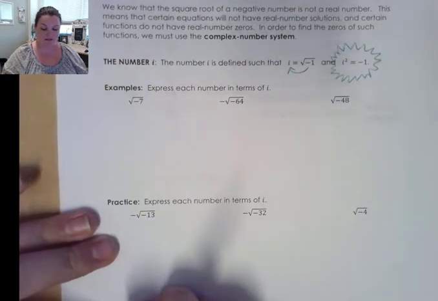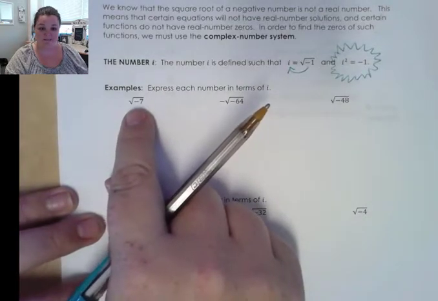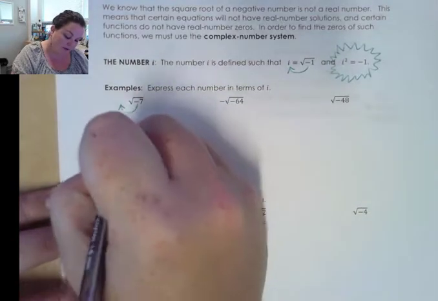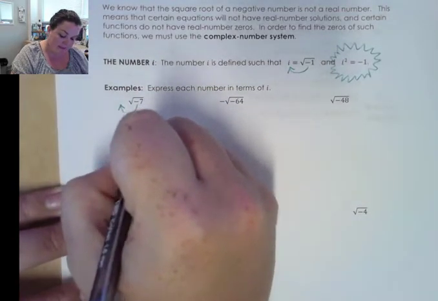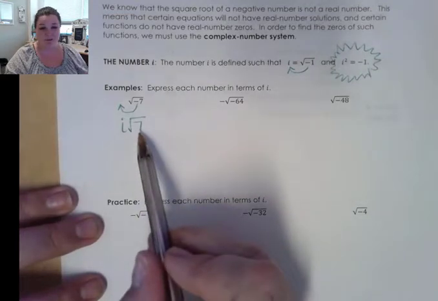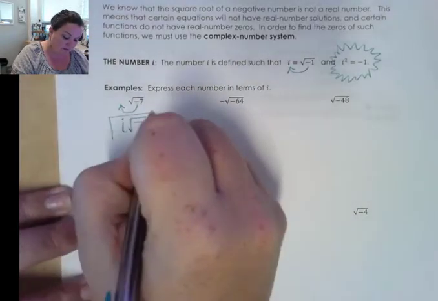Okay, so let's go ahead and look at some examples. If we have the square root of -7, before we do anything else, we want to go ahead and pull that negative out as an i. And then if we can simplify the radical, we want to go ahead and do so. Here, 7 is a prime number, so there's nothing more I can do to simplify it. So this would be my solution.